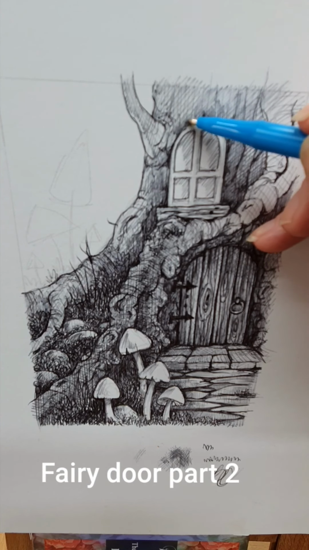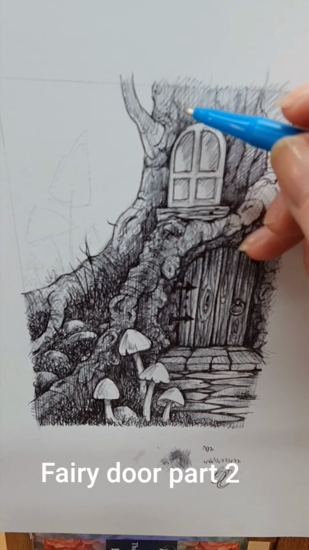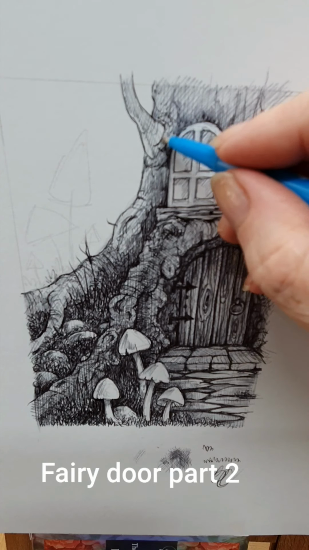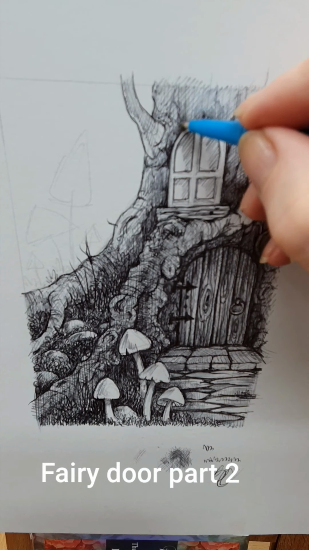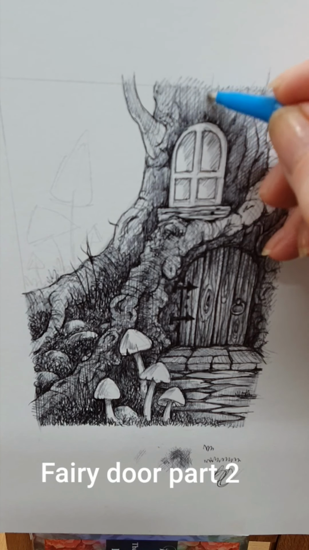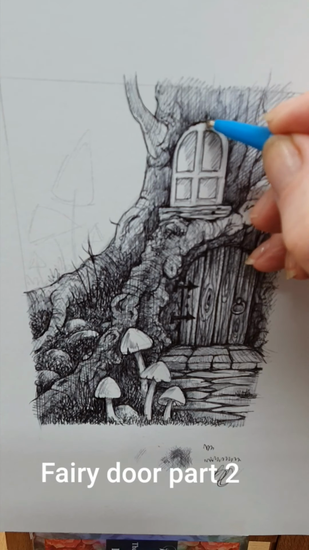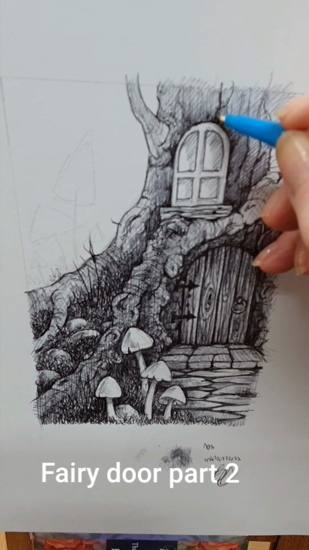Again, if you use a real tree for reference, that might help you. You'll probably end up with a better image than the one I have here, because I've just used this design from my imagination, but that's one of the things I adore about fantasy drawing. You can just make it up and do your own thing.